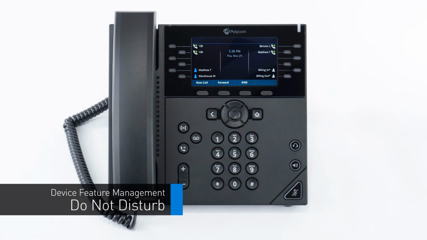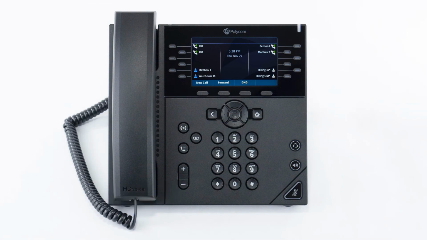To turn on Do Not Disturb and send callers to your Follow Me Forward settings, press the D&D soft key on the idle display screen. The D&D icon will appear on the screen. Press the button again to turn off Do Not Disturb.